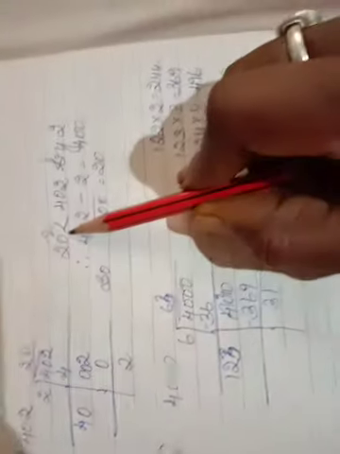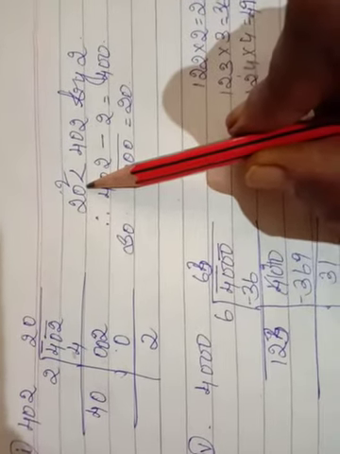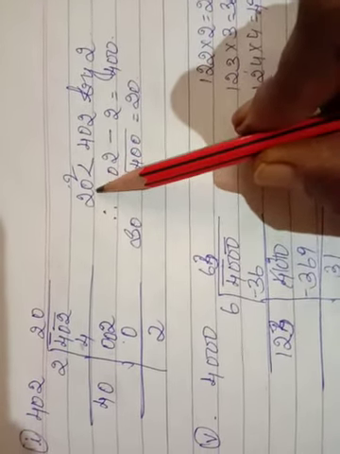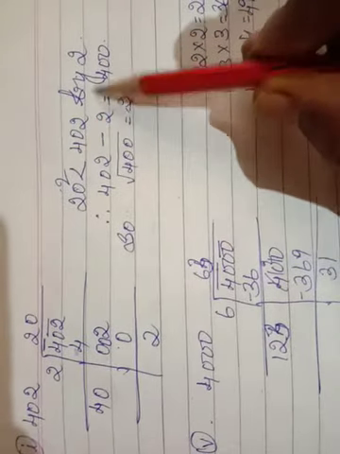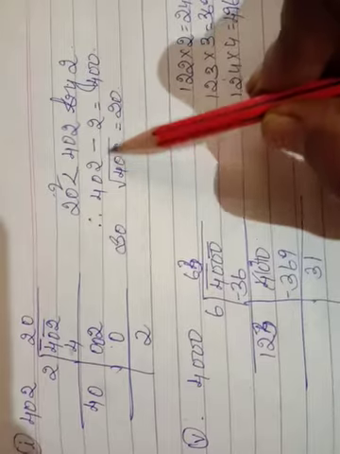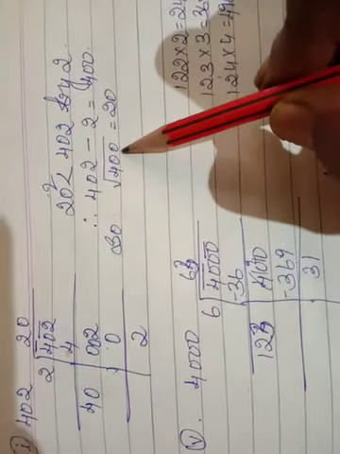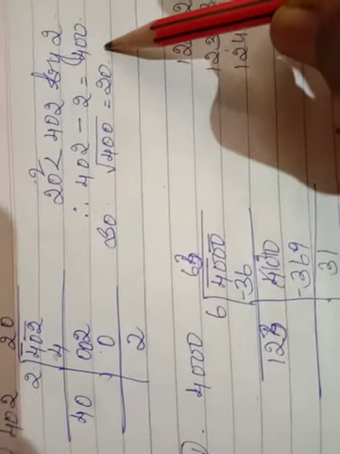So then you have to write 20 square like this. Okay, already I have explained in the worked example. Please listen carefully. 20 square is less than 402 by how much? 2. So therefore 402 minus 2 is equal to 400. So the square root of 400 is equal to 20.